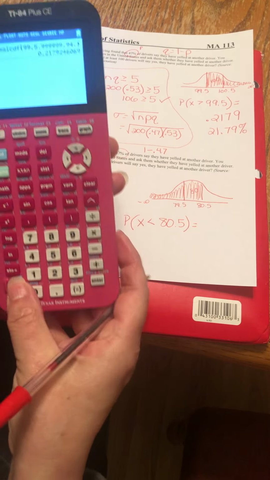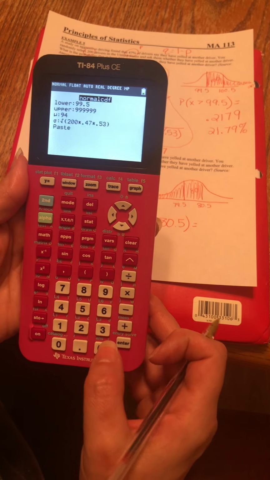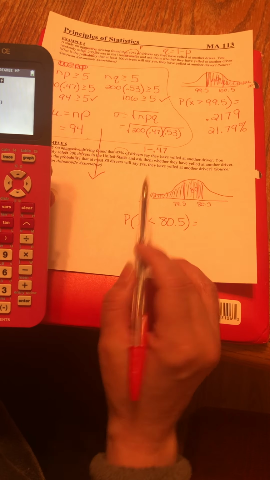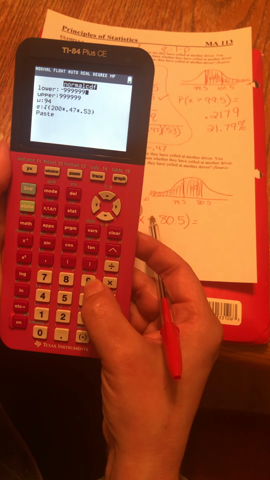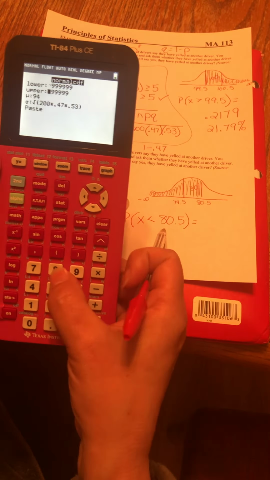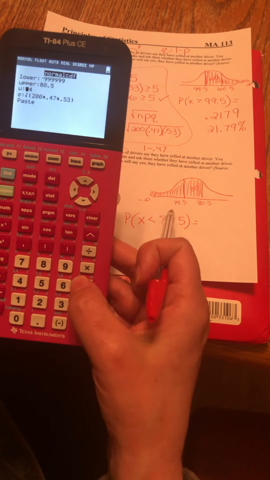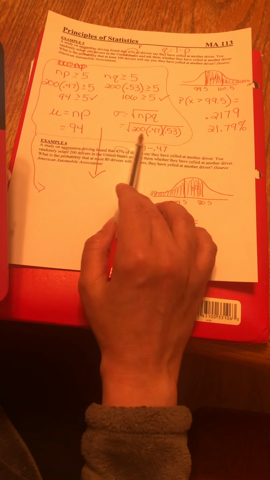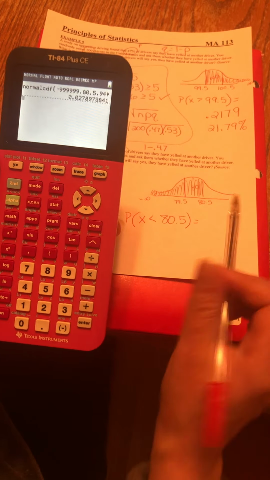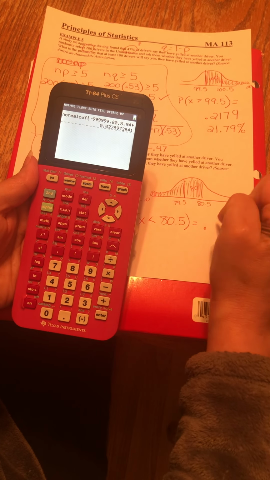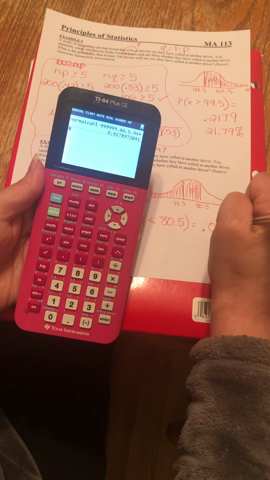If I turn on my calculator and I go to normal CDF, number 2, now my lower bound to the left is negative infinity, which is negative 999,999. My upper bound is 80.5. My mean from above is 94. That stays the same. And my standard deviation from above stays the same. I hit paste, and the answer to this problem is 0.0279.